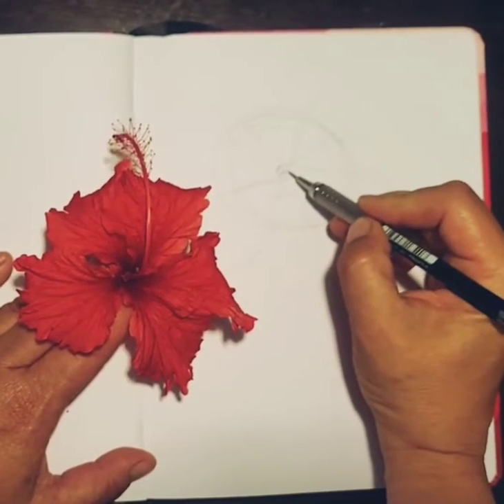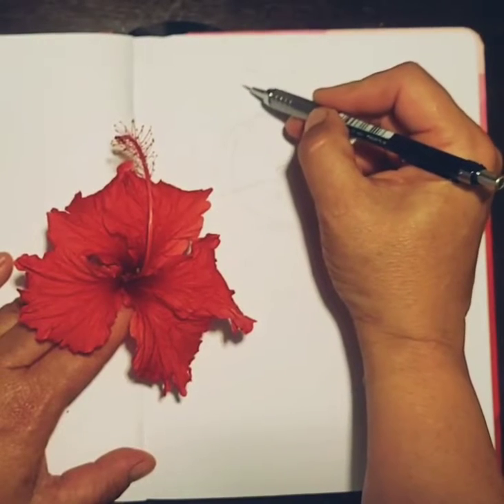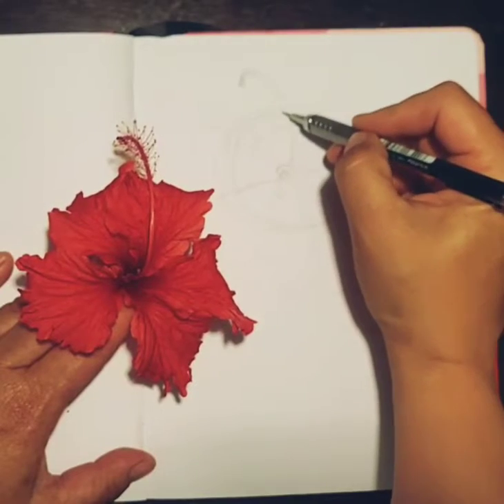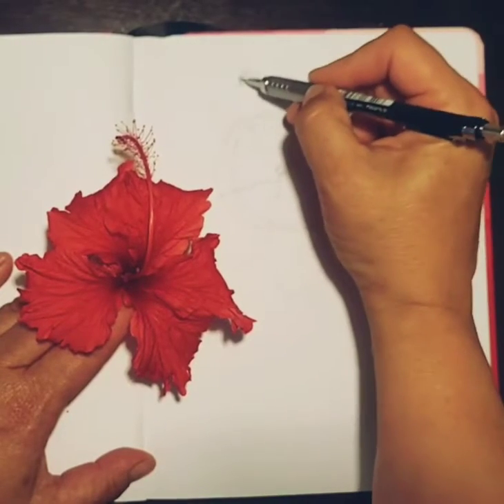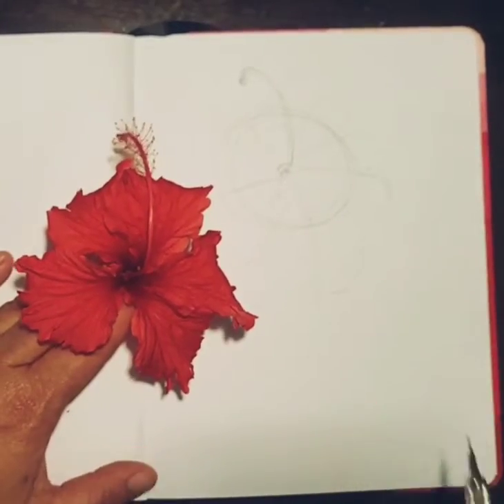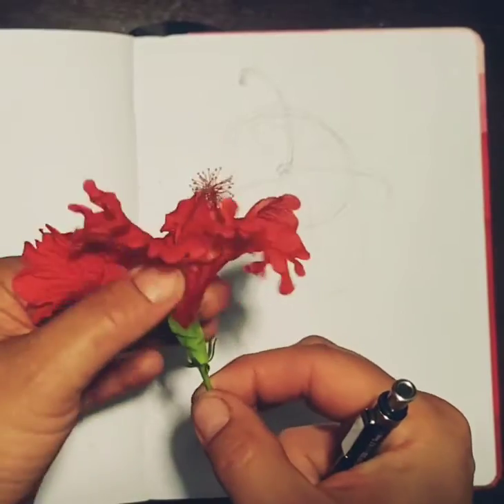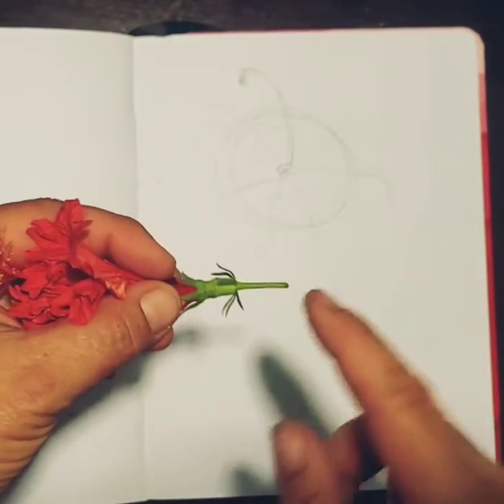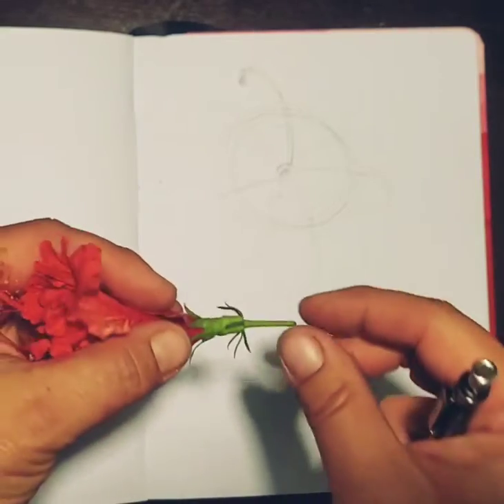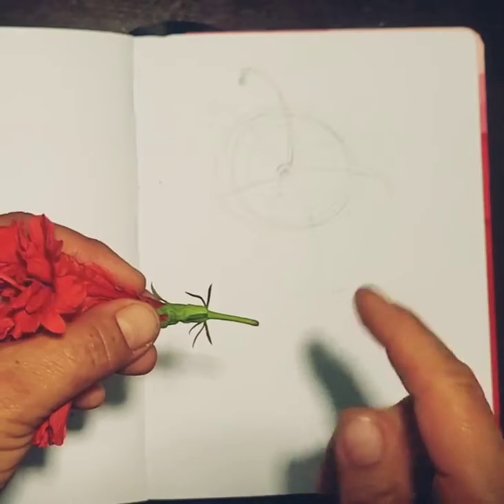And then here, I have the female and male parts of the plant. So I am going to pull this back. Actually, let me show you this first. So this is the stem. These are sepals up here. These, I believe, are little leaflets. Again, not a botanist.